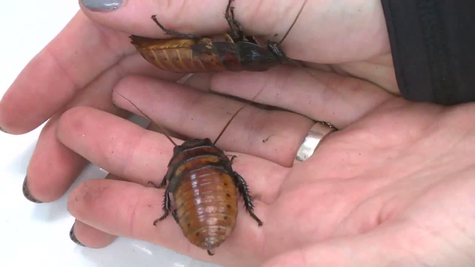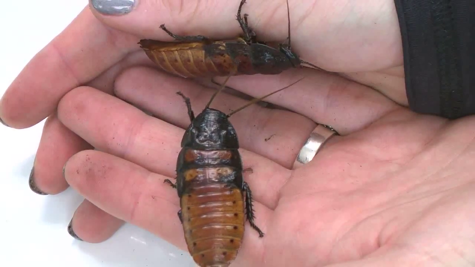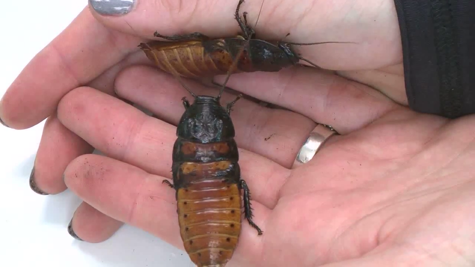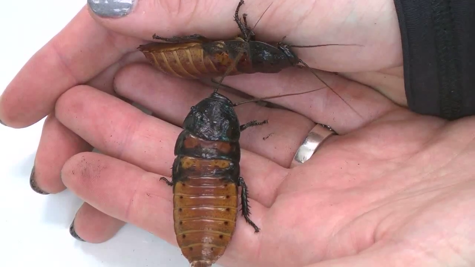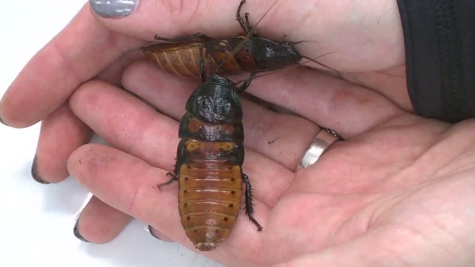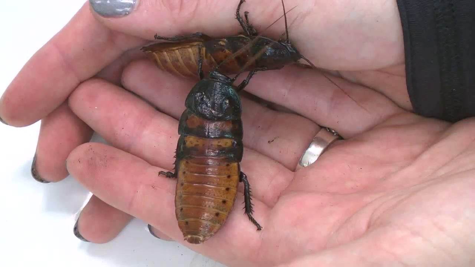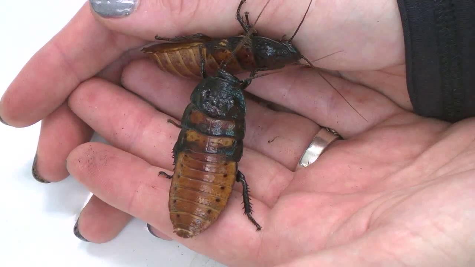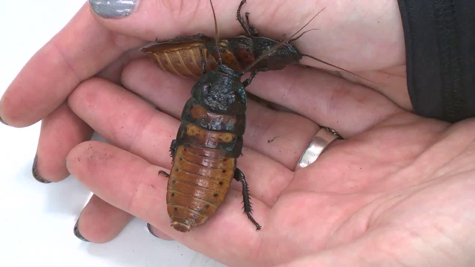Is it fuzzy or can you see that? I can see that now. So their legs are spiny. It might be a little scratchy, but they won't break the skin. So there's no worry about getting scratched to a point that we'll need a Band-Aid or anything.